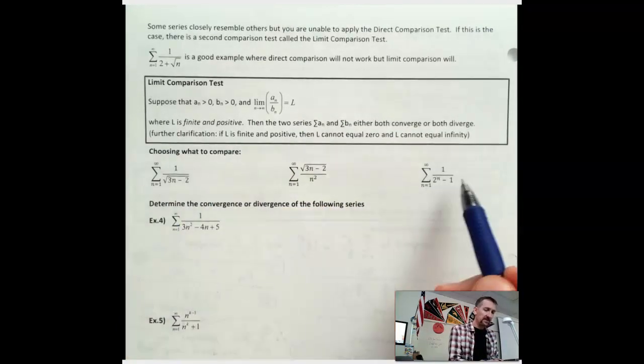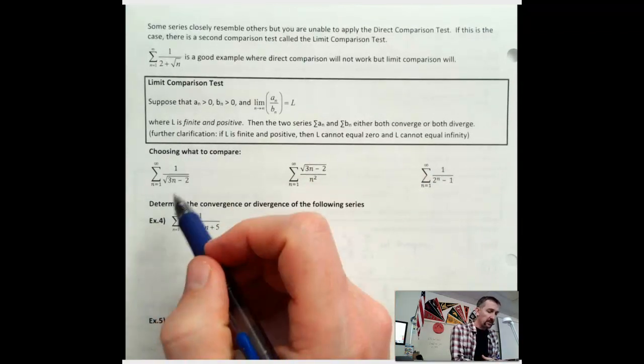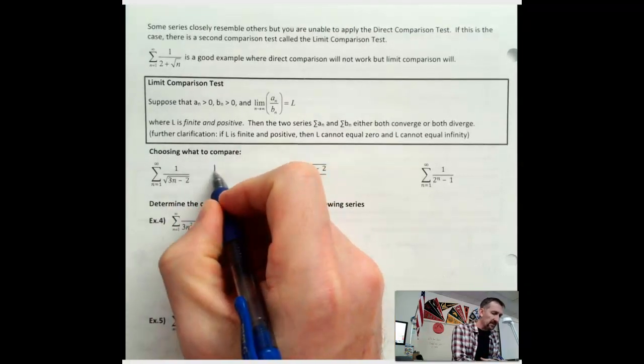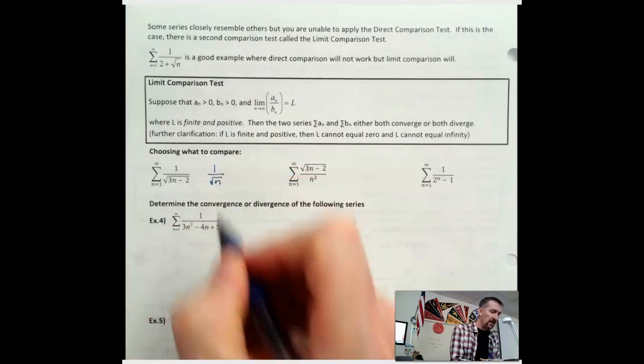So first of all, this is just practicing what we're going to compare this to. What you want to focus on is the highest degree of the numerator and the denominator. So here, that's going to be 1 over root n.